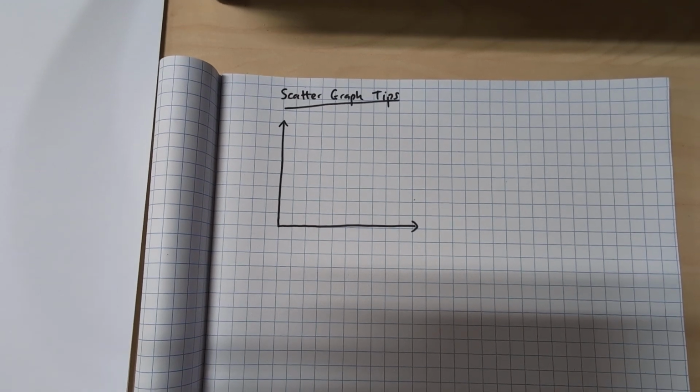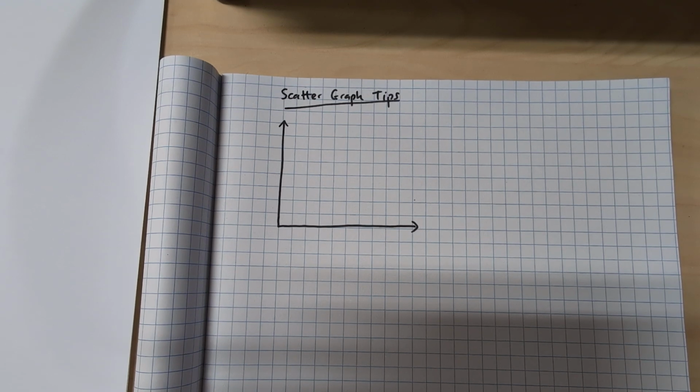Hello stats people, I'm just going to run through a few scatter graph tips with you all. Scatter graphs are pretty straightforward in terms of actually drawing them and plotting the points, but there can be some questions that ask you to interpret certain aspects, which can be a little bit overwhelming if we don't have some sentence stems to use and to fall back on. So I'm just going to give you a few bits of advice that will help you answer quite a lot of questions that can be asked regarding scatter graphs. So let's get straight to it.